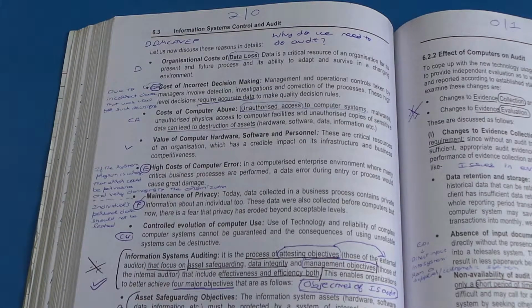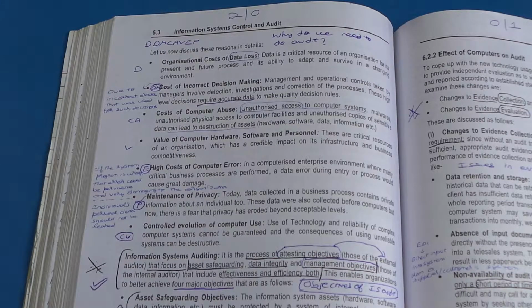The first point with regards to short forms is in page 6.3, and that is with regards to why do we have to do the information system audit, the reason for doing the IS audit. The short form is DDM CABEP. D stands for data loss, DM is cost of incorrect decision making, and CA stands for computer abuse, V stands for the value of hardware, software and personnel, that is the resources, E stands for the cost of computer error, and P is with regards to the privacy of the data or the users. So that is DDM CABEP.